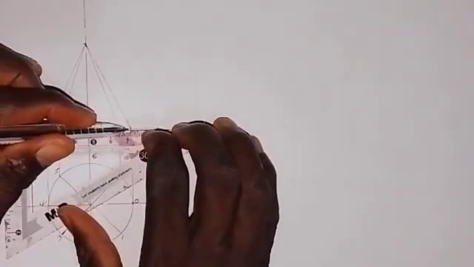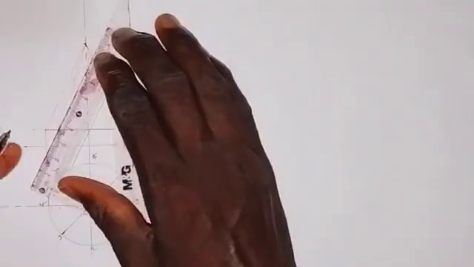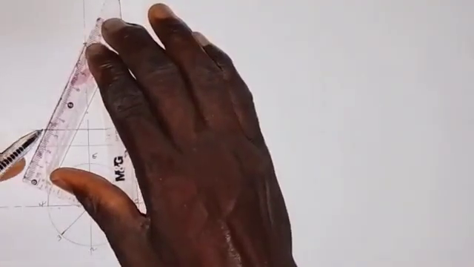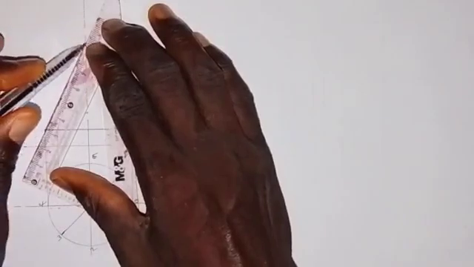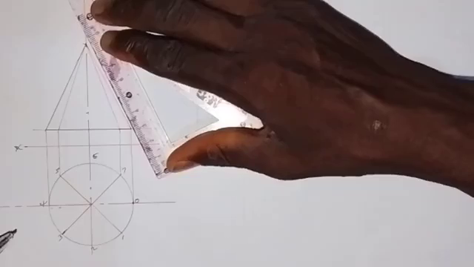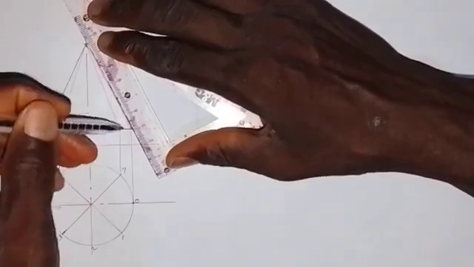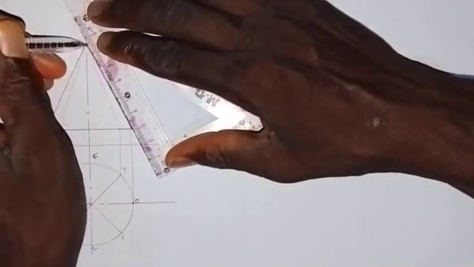So make this line a thick line from here to here, and then this outer line or lines, we need to make them thick lines. Okay, we leave the inner ones. So we make this line a thick line from here to here.